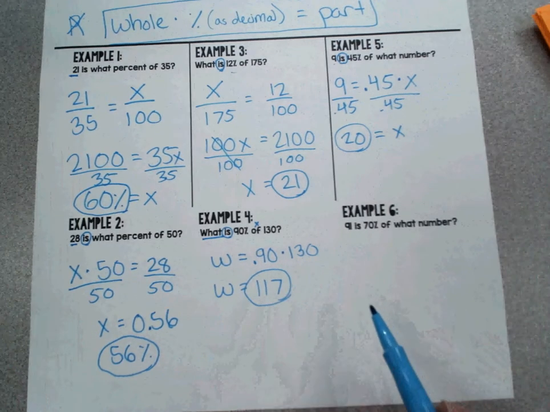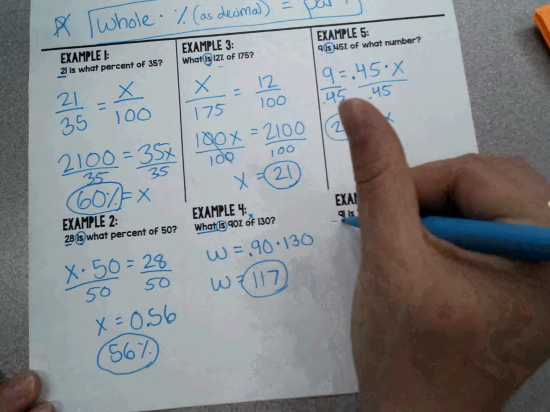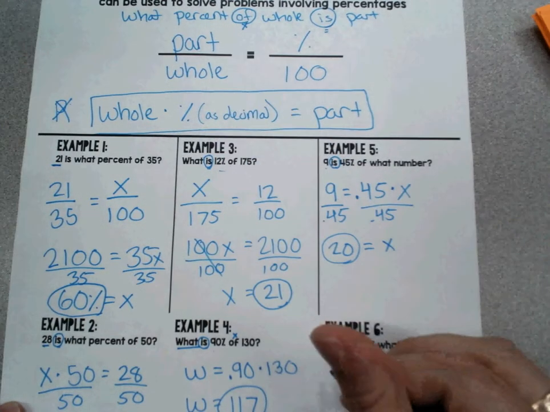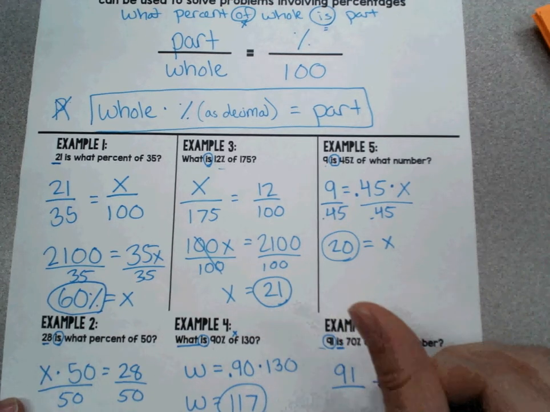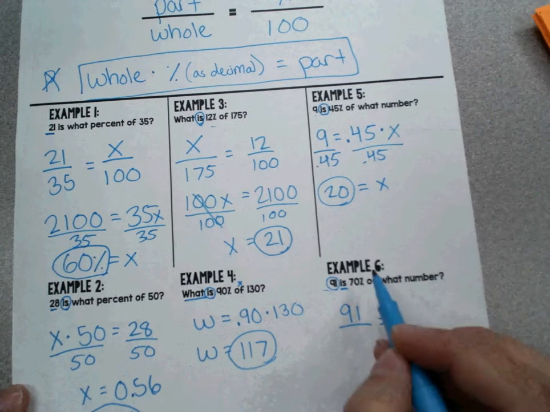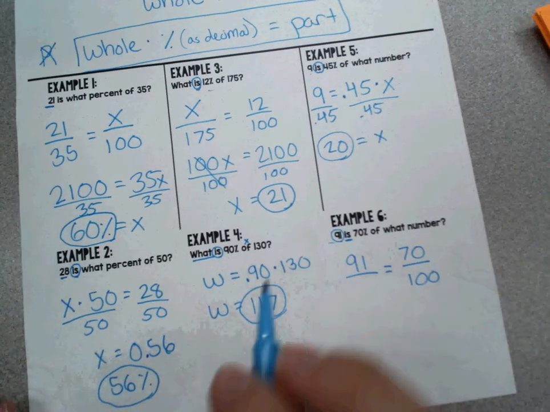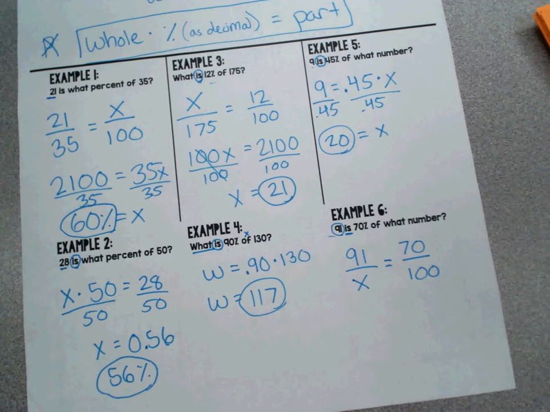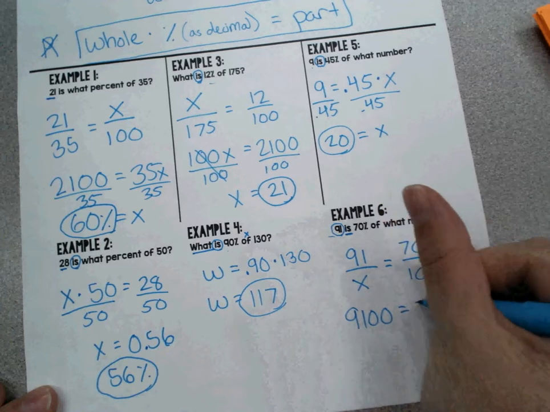All right, and then looking at the last one here, let's do this one as a proportion. So 91, that's by itself on the is, so that's our part. So when we use our fraction here, it's going to be part 91 over the whole. We'll come back to that because we haven't gotten there. And then 70%, that's our percent over 100. And then since it's of what number, we don't know the whole. So we're just going to go ahead and make that our variable. I'll go back to x again. You can use whatever variable you want. Then just cross multiply. So 91 times 100 is 9100 equals 70 times x, 70x.